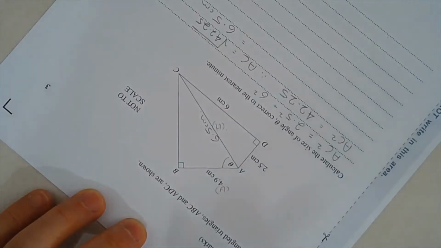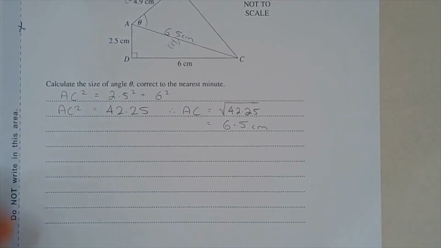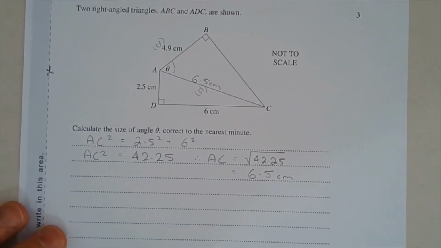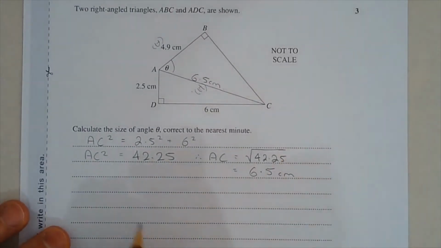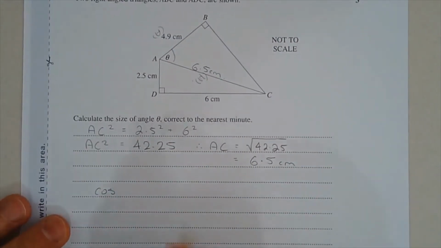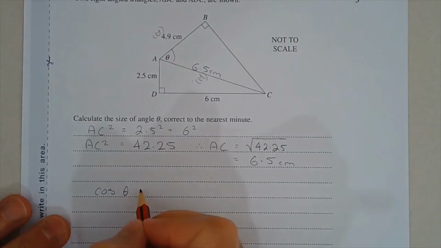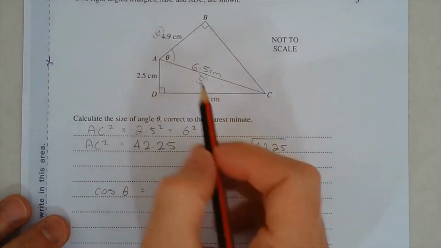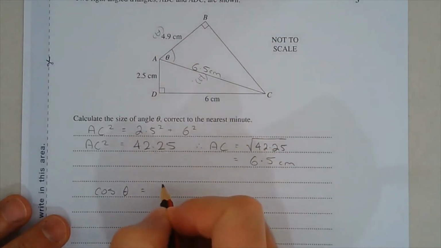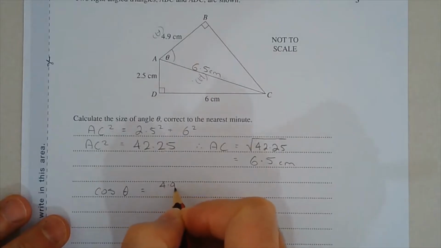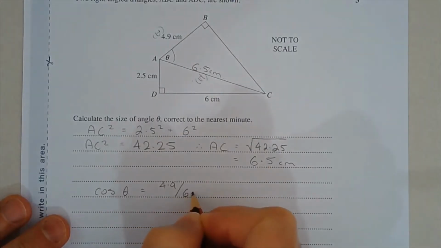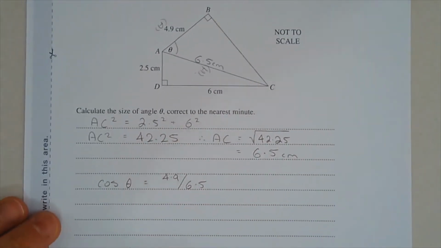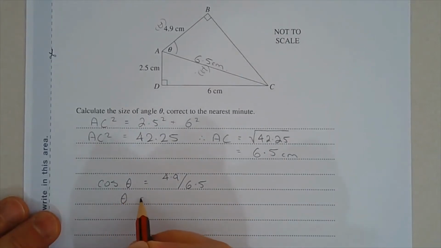Now, according to SOHCAHTOA, that's your basic right angle trigonometry, this is going to be cos, isn't it? So cos of theta is equal to adjacent over the hypotenuse. So that's 4.9 over 6.5. Make theta the subject of the formula.